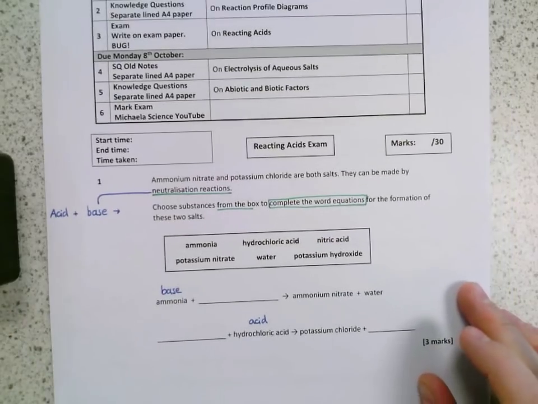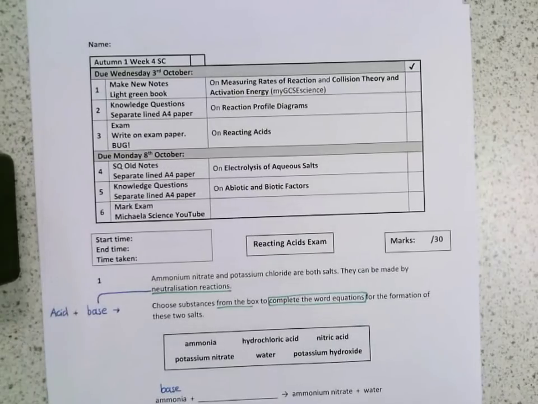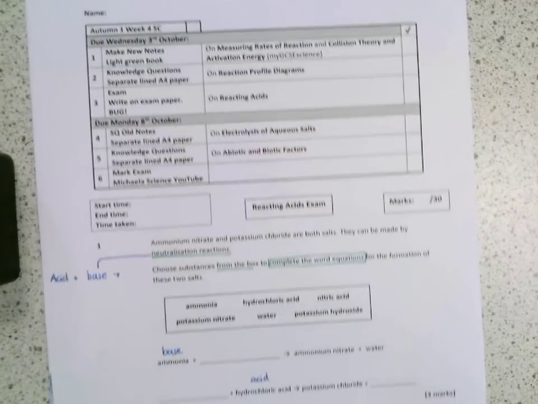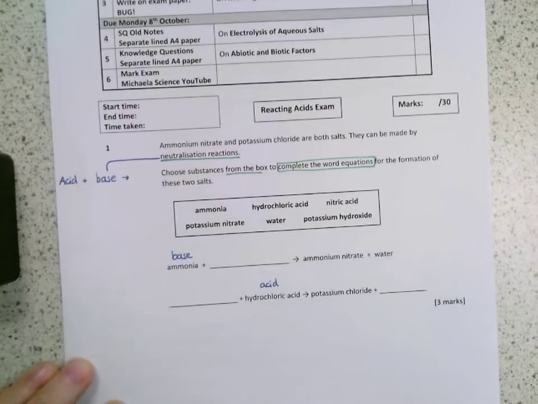Hello Year 11, this is marking of Autumn 1 Week 4 exam on reacting acids. Okay, starting with question 1.